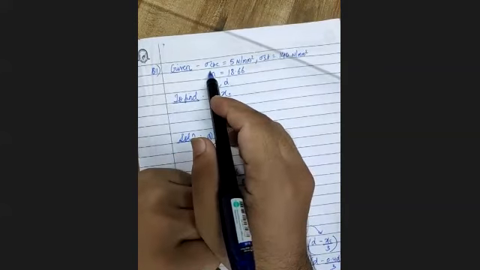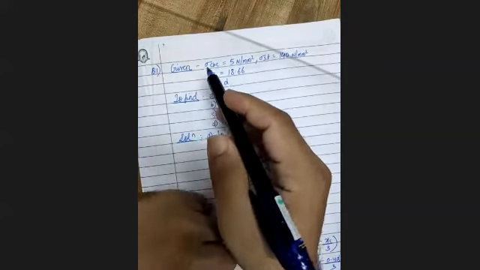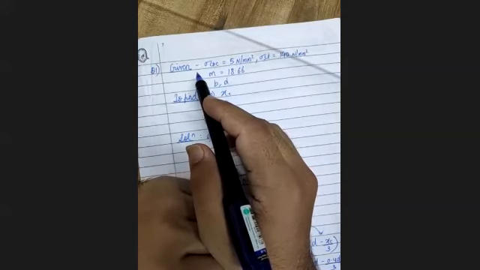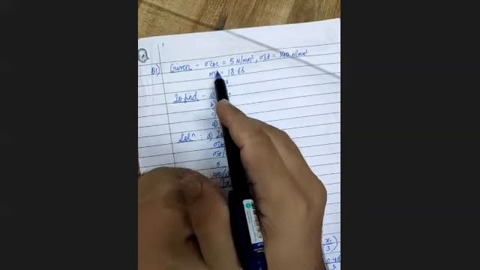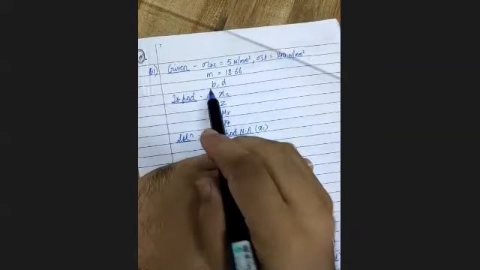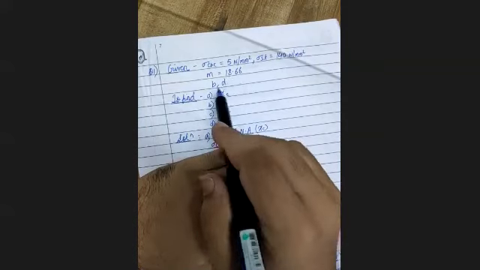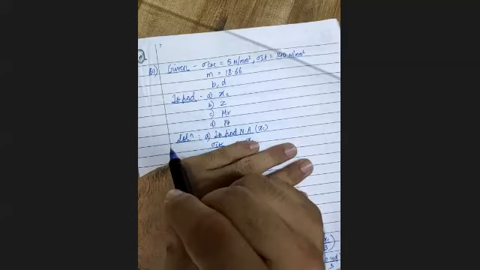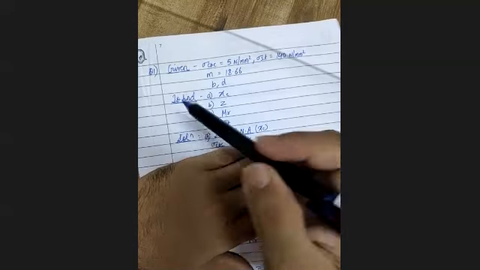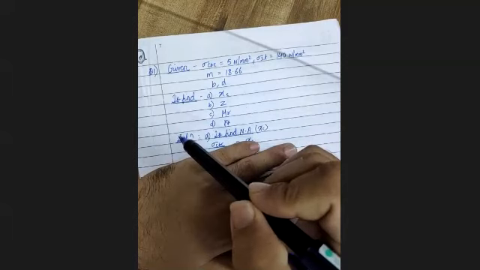So stresses are given to us, that is sigma CBC is 5, sigma ST is 140, and m is equal to 18.66, and also b comma d are given to you. So always write in this format which I've shown. First write whatever is given, then write what you have to find out, and then finally the solution.